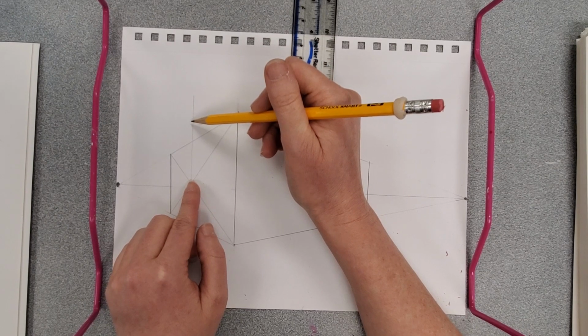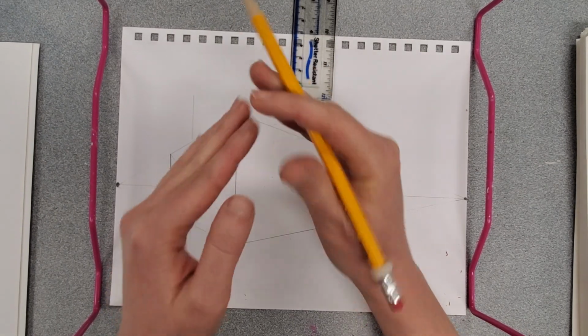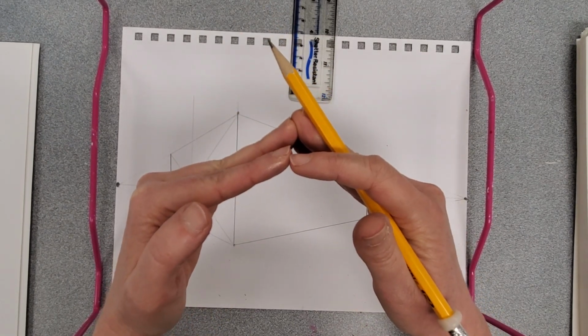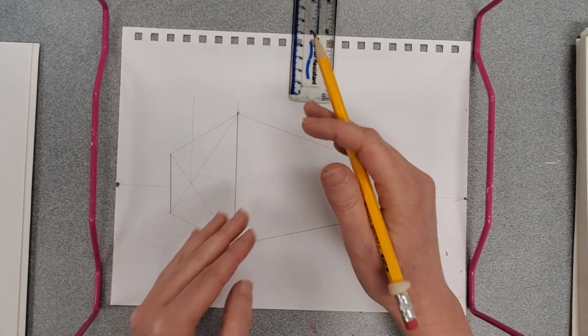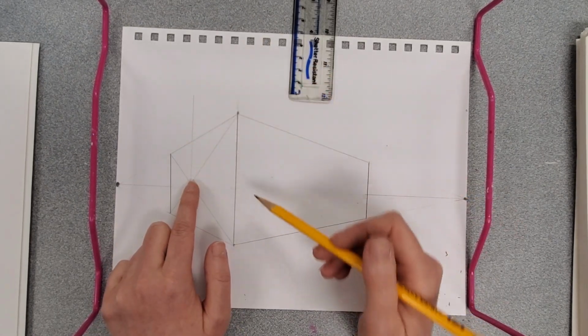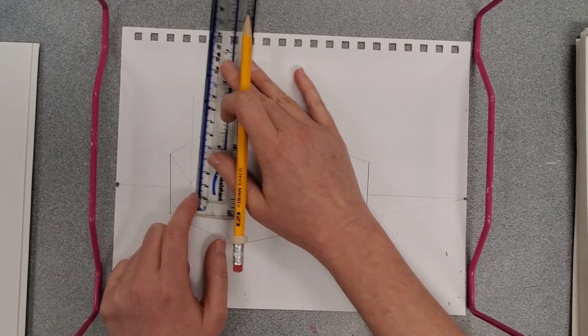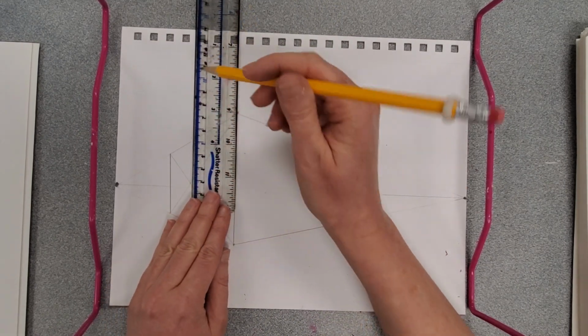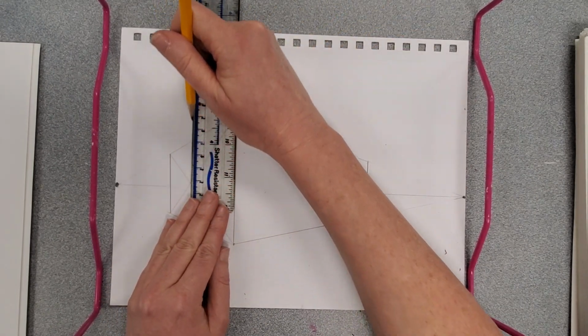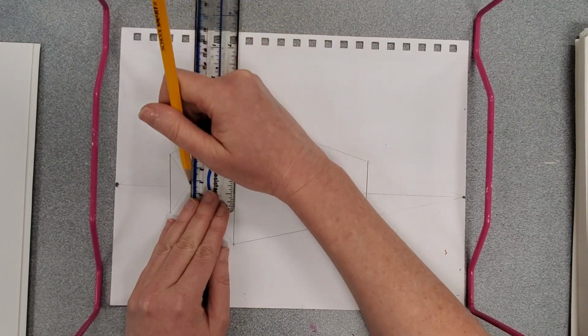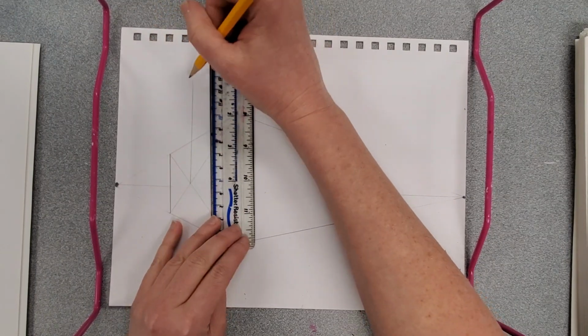The shorter I make this, or the more shallow I make this line, the less pitch I'm going to have to my roof, so it's going to be a flatter roof overall. I'm gonna keep mine like this. Actually, no, I lied. I'm gonna make it a little bit taller. And again, keep this light because we're going to erase a lot of it a little bit later on.